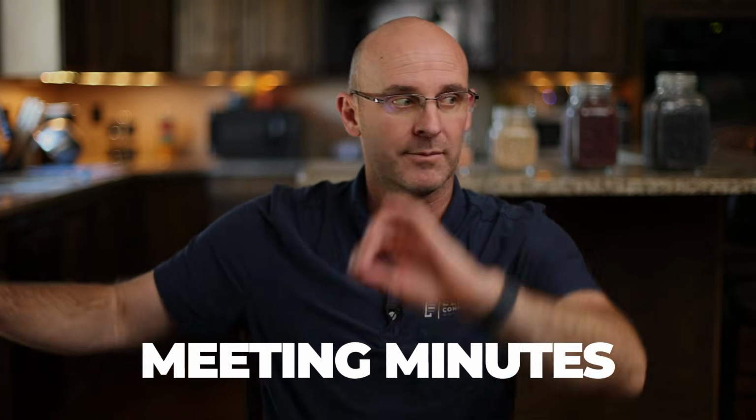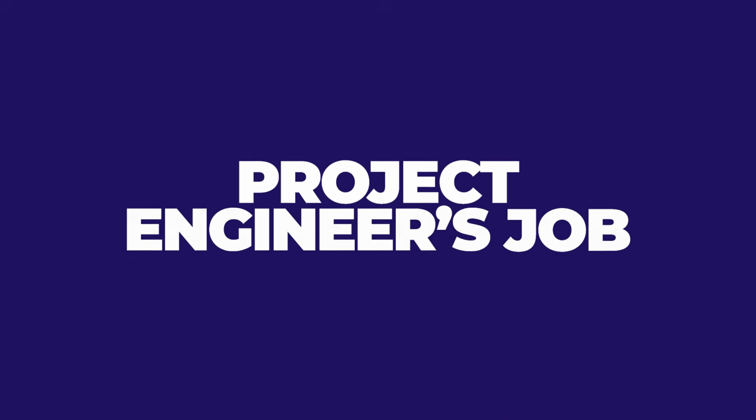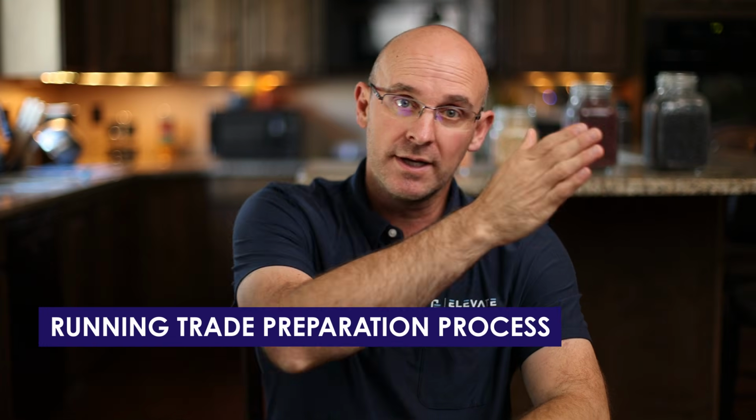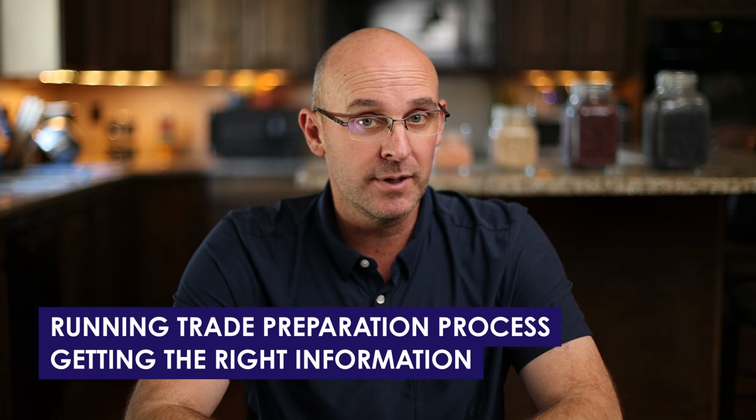This is in the specs, this is in the drawing, this is in 2 or 3 different locations on the drawing, this is in an executed change order, this is in meeting minutes. It's in 35 different locations. It's absolutely ridiculous. It's the project engineer's job to get the information to the crew in their zone for their work package full kit. And that means running that trade partner preparation process. And that means getting the right information. So are the plans and the specs clear? And are we contracted to the plans and the specs?